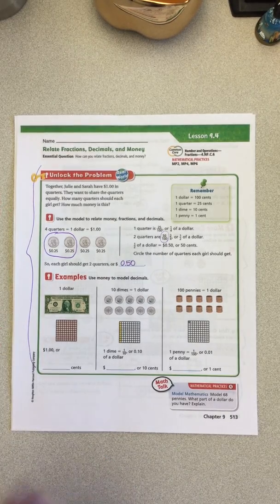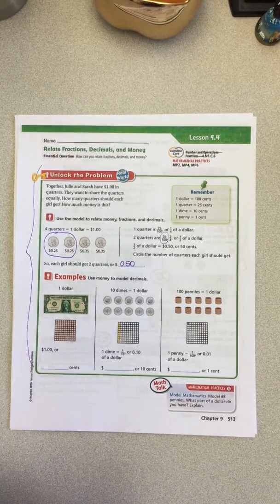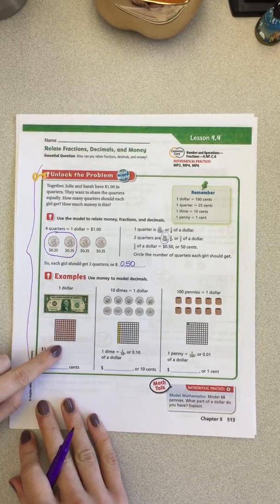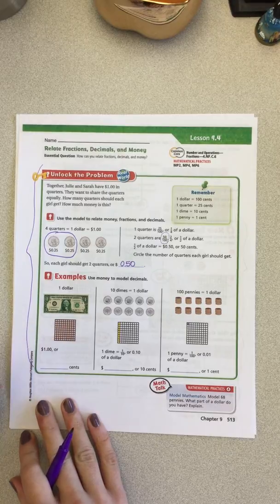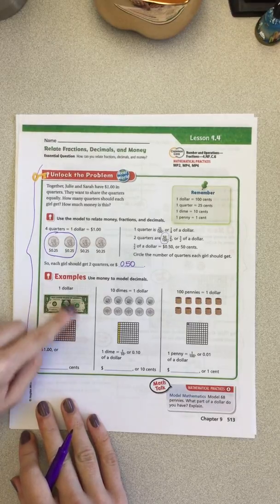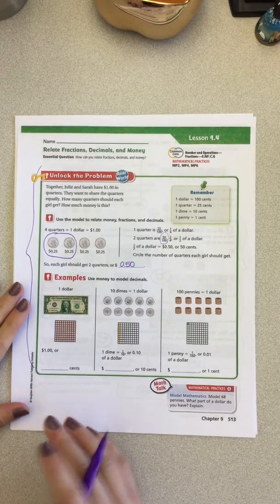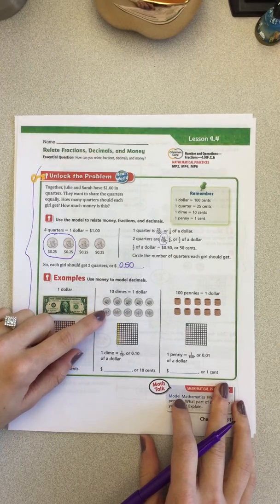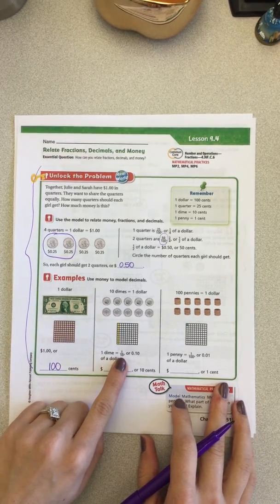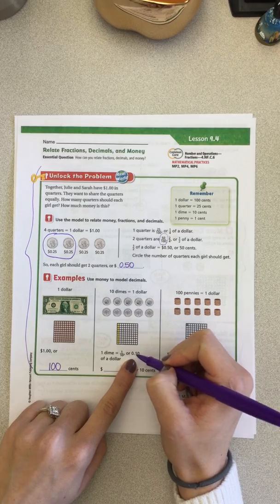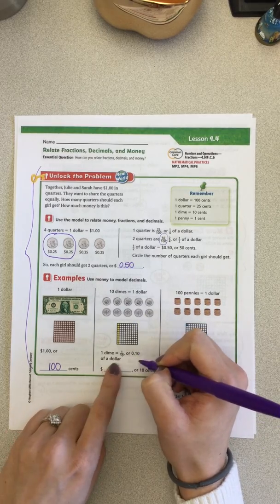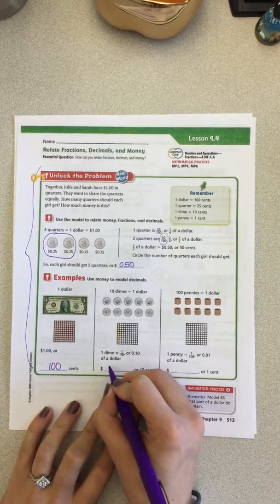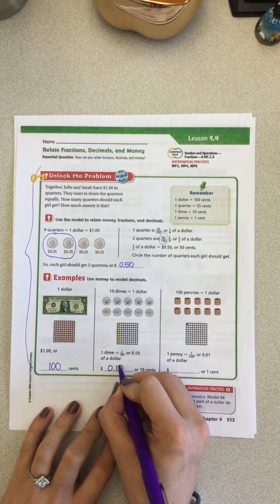Down here, in the examples, we need to use money to model the decimals. Okay, so we have $1. If we are looking at a hundreds box, all of those are shaded, meaning we have 1 whole. So if we have $1, this is 100 cents. 10 dimes is the same as a dollar, so that means 1 dime is 1/10, or 0.10 of a dollar. So, writing this as money, we would write 0.10.